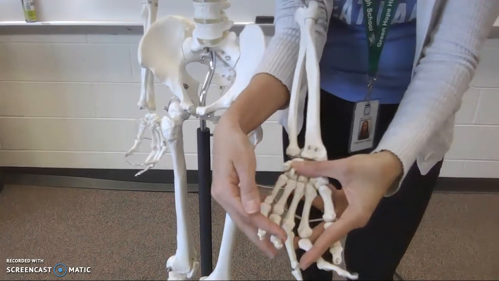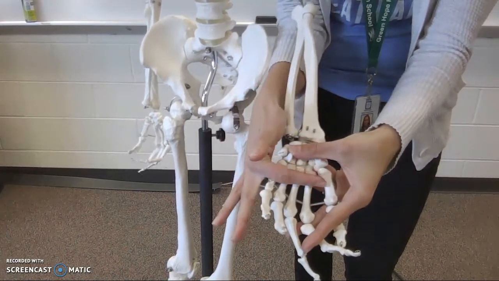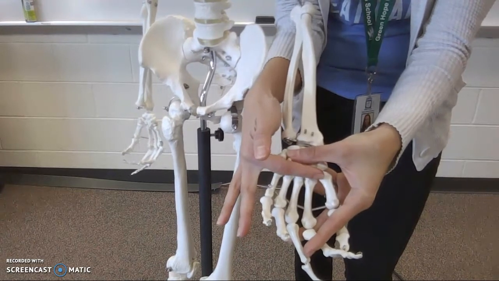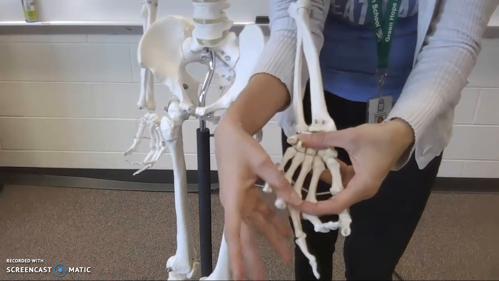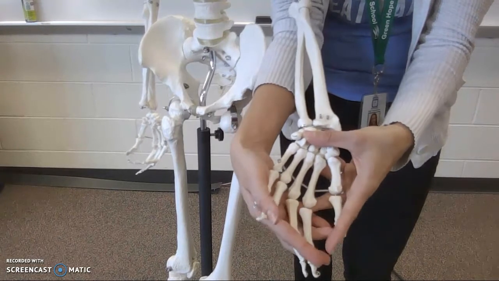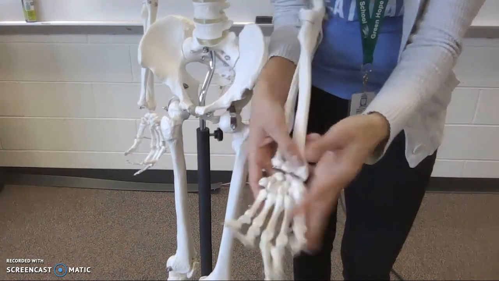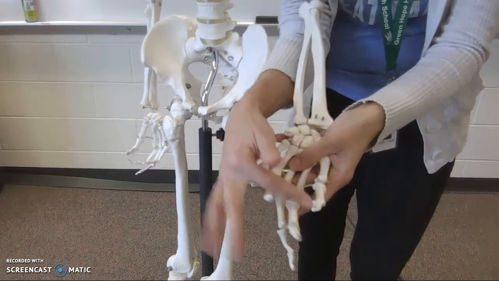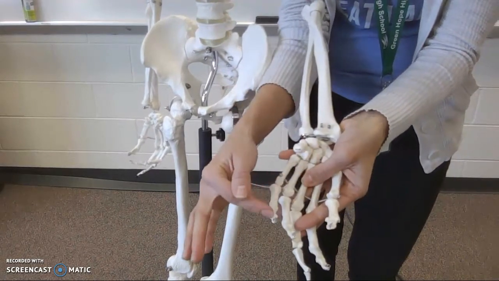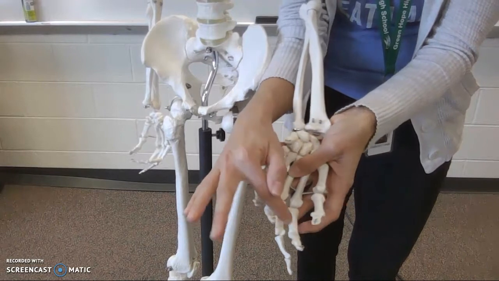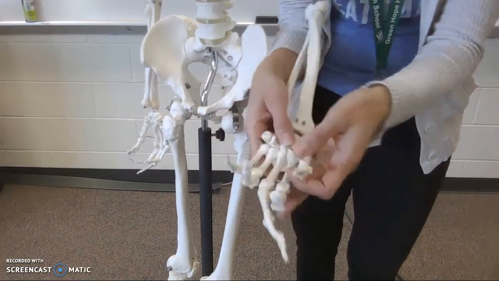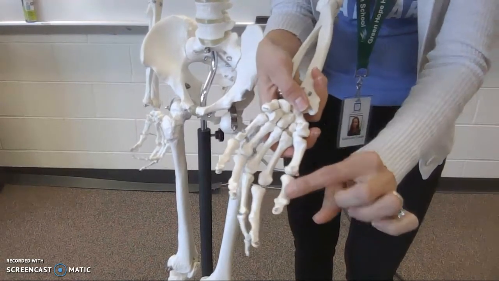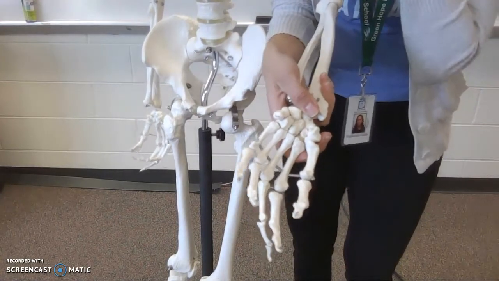Moving down beyond this first set of long bones, the next grouping of bones are known as our phalanges, so our fingers, okay? In our fingers, there are three rows of phalanges. In our thumb, there are only two rows of phalanges.